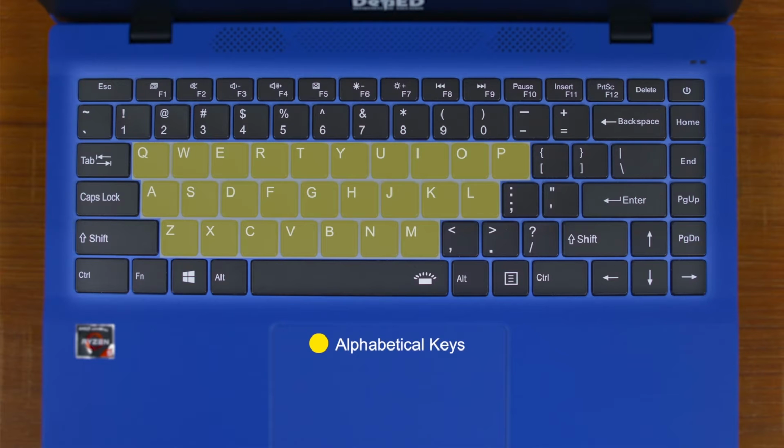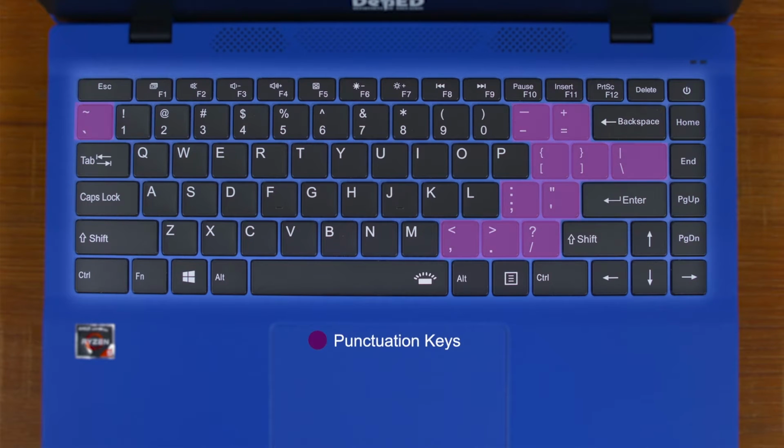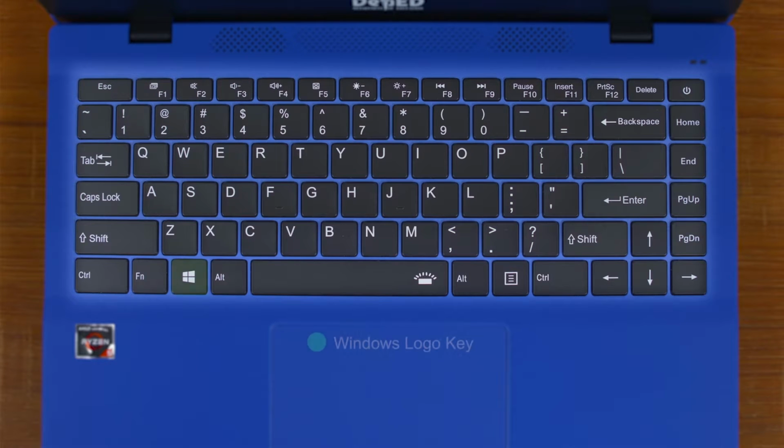Alphabetic keys. These are keys that have alphabets on them, ranging from A to Z. Punctuation keys. These are keys of the keyboard used for punctuation. Examples include comma, full stop, colon, question marks, hyphen, and others. Windows logo key. A key with a Microsoft logo on it, located on the lower left part of the keyboard.